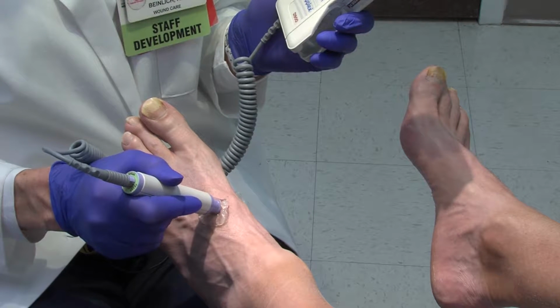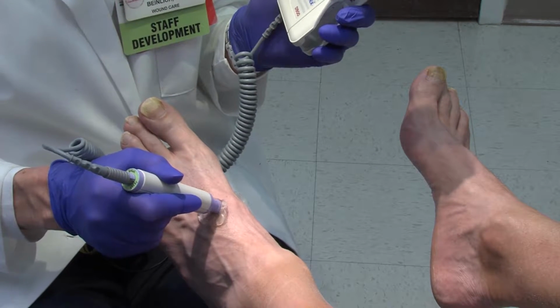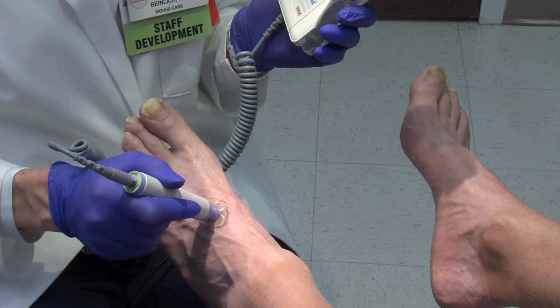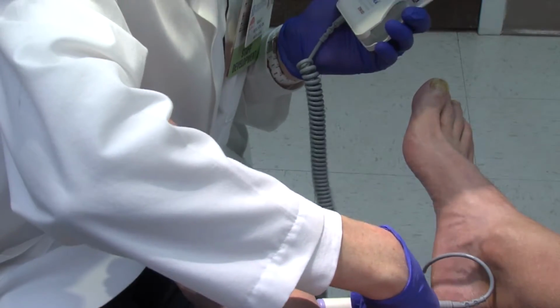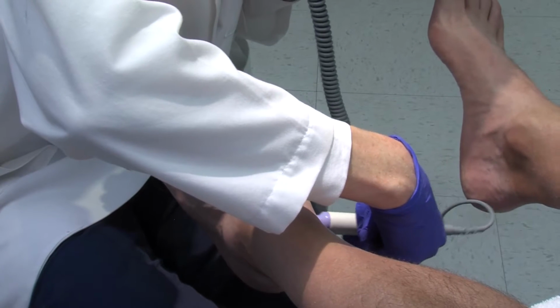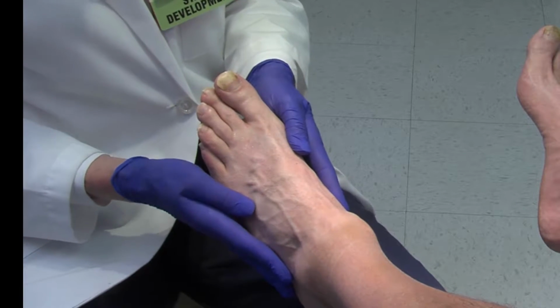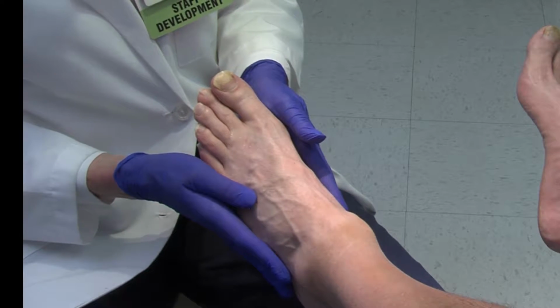You want to hear a crisp, multiphasic pulse. Checking the posterior tibial pulse, you would do the same. Next, we will assess for the structural status of this patient's foot.